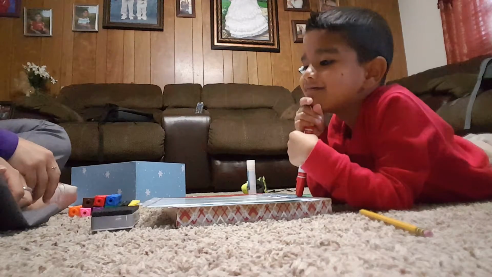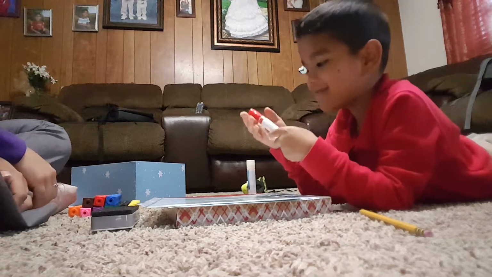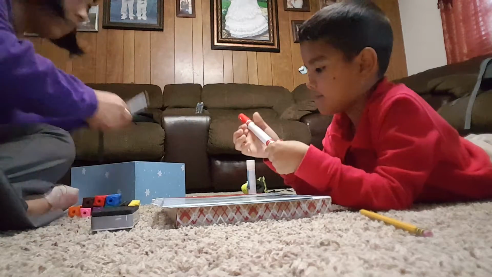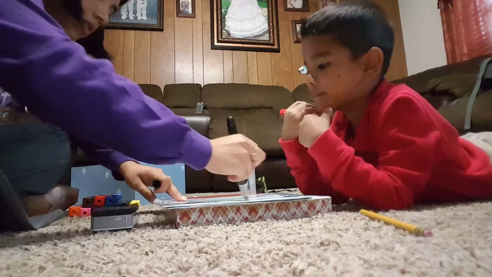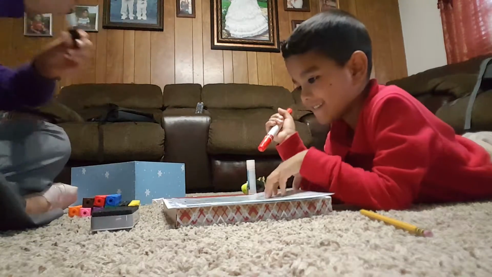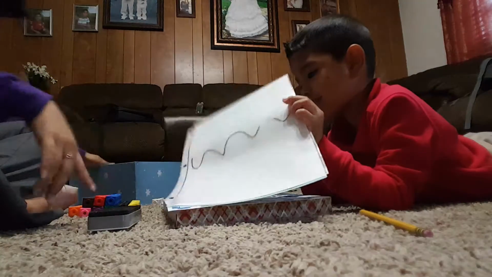Can you create one? Do you think you can make one? You can make it up, okay? But over here, let me see. Over here is going to be the true one. Over here is going to be the false one, okay? So you're going to create a true and a false one.